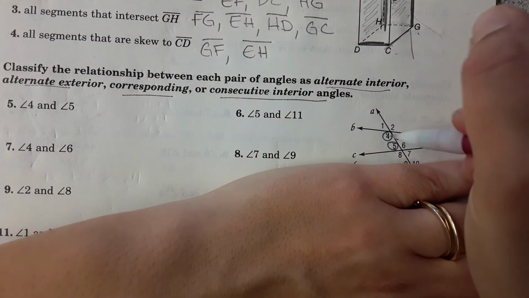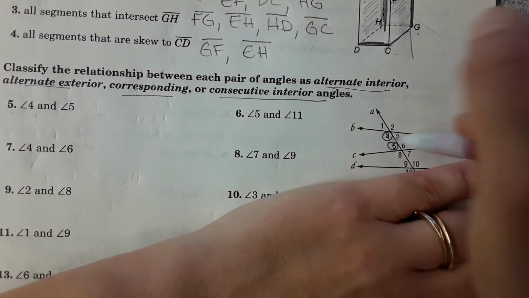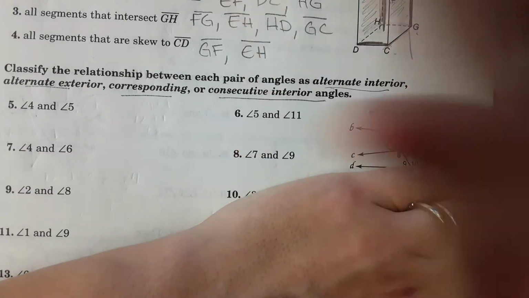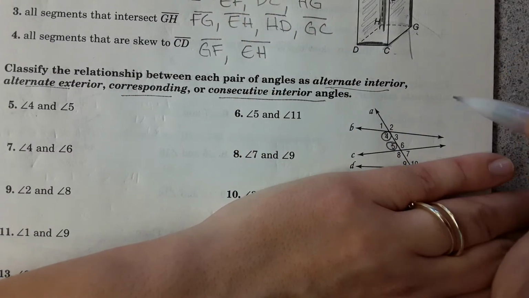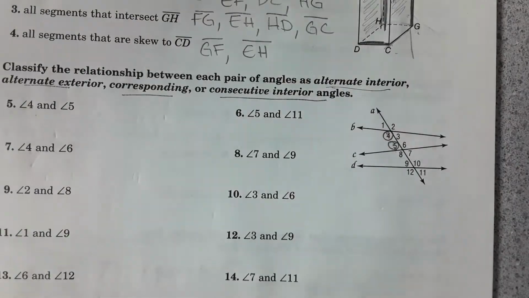4 and 5 are consecutive interior angles, and as you can see, I'm covering up the other part because it really has nothing to do with this right here. So 4 and 5 are consecutive interior angles.